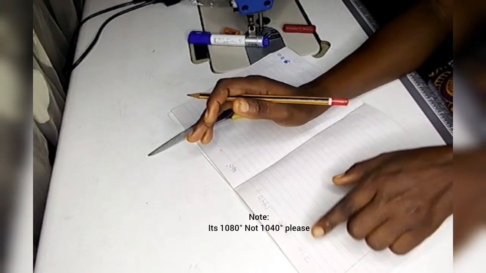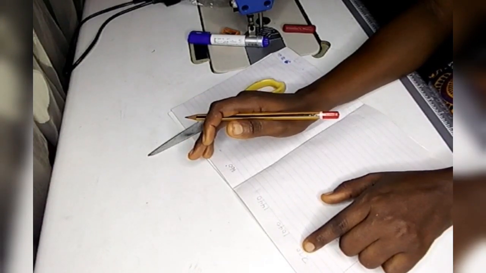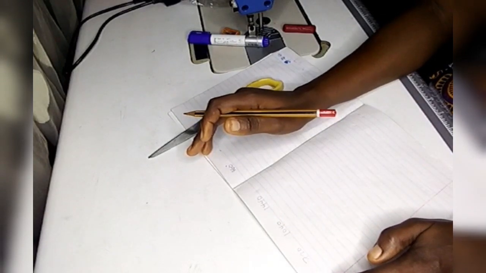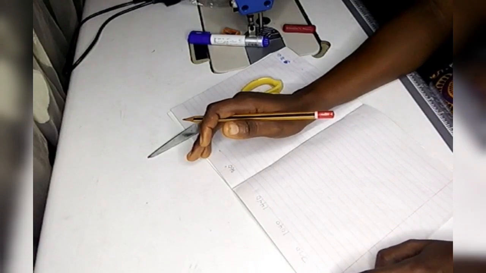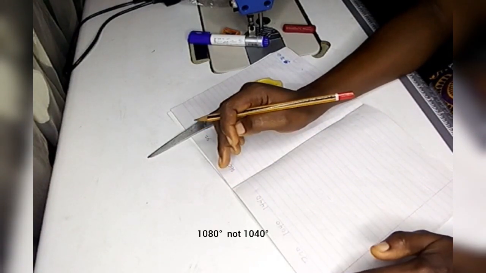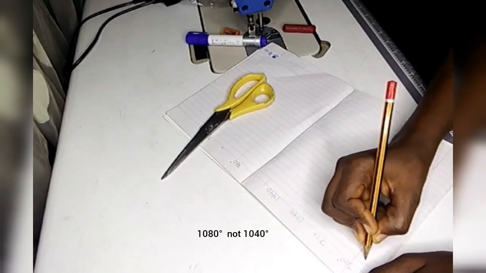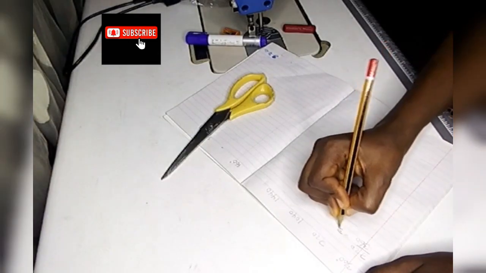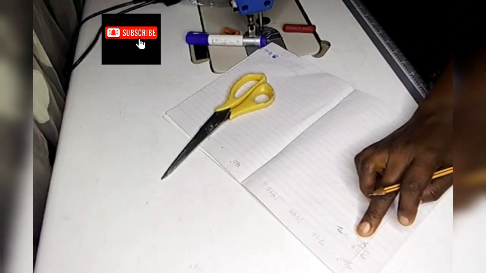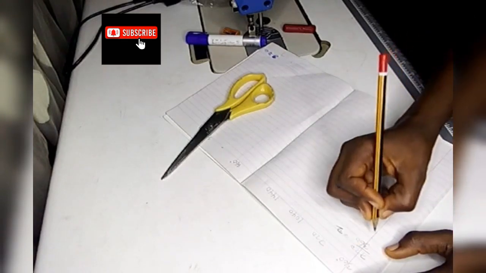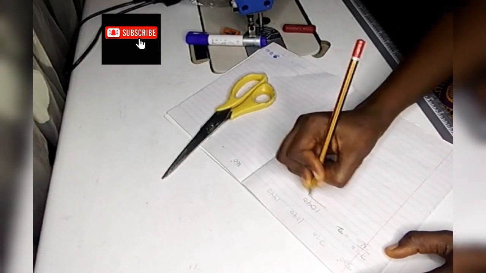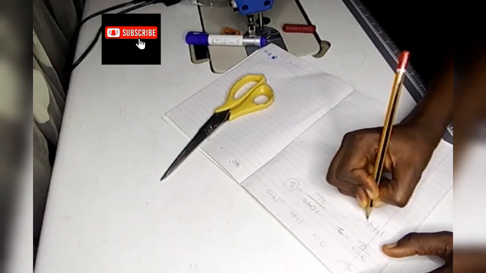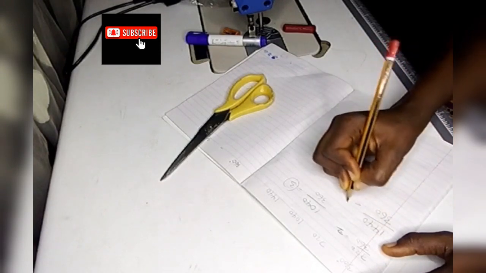720 is 2 times 360, 1080 is 3 times 360, and 1440 is 4 times 360. That is 720 divided by 360 gives you 2, which means you can get 2 of 360 into 720. 1080 divided by 360 will give you 3, and 1440 divided by 360 will give you 4.